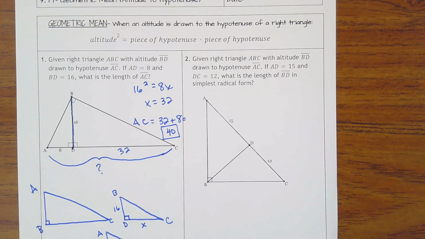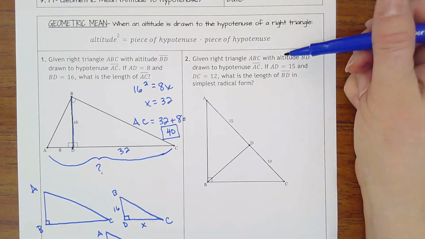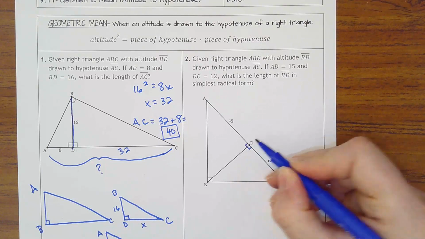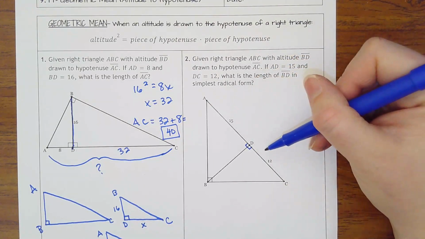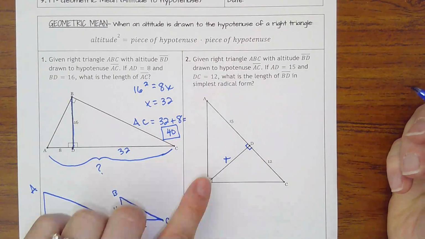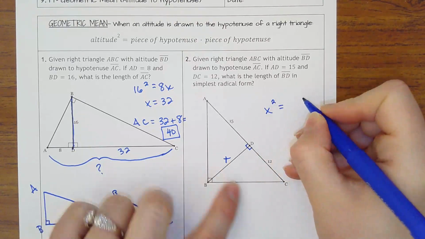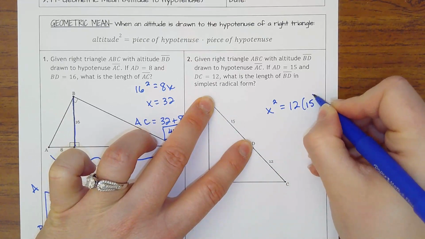All right, number 2, I'm going to just do the shortcut on this because it is so much faster. We have a right triangle. It's got an altitude BD here. So I know these are making 90s. If AD is 15, DC is 12, find the length of BD. So this time my altitude is the unknown. I would have it being squared equals piece of hypotenuse times piece of hypotenuse.